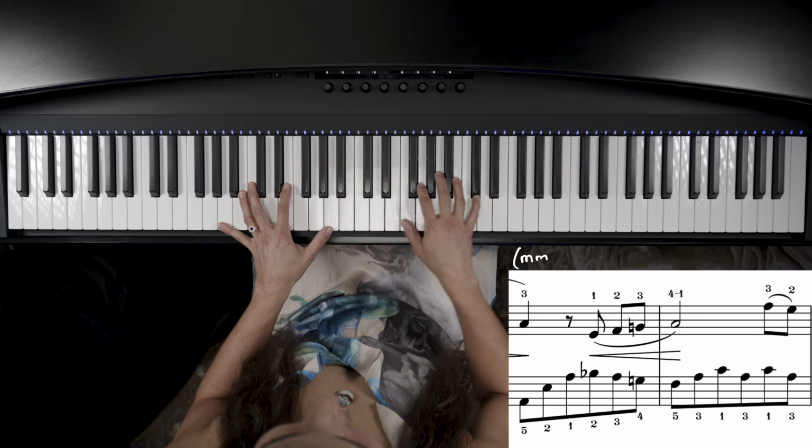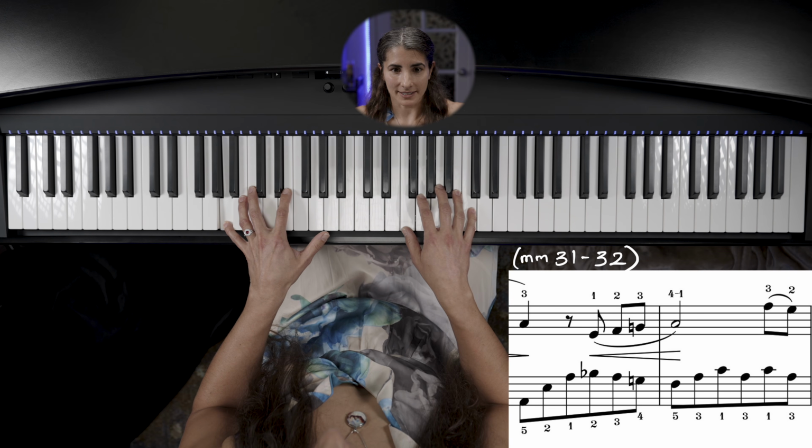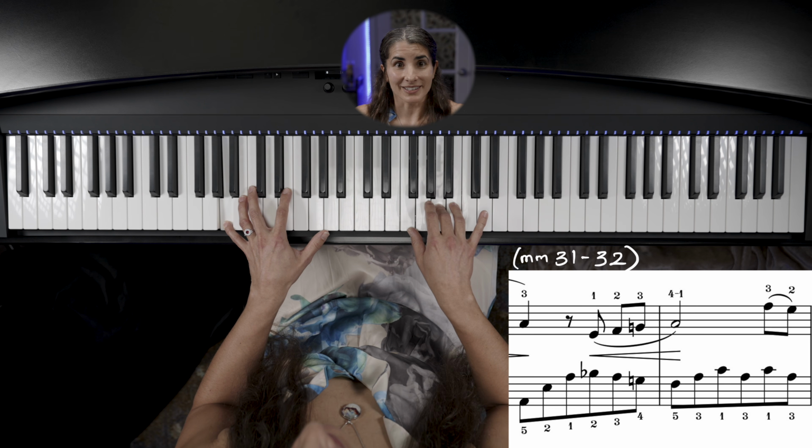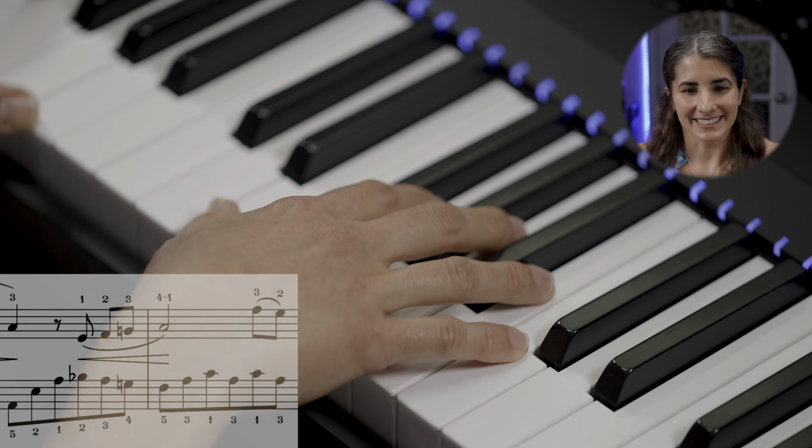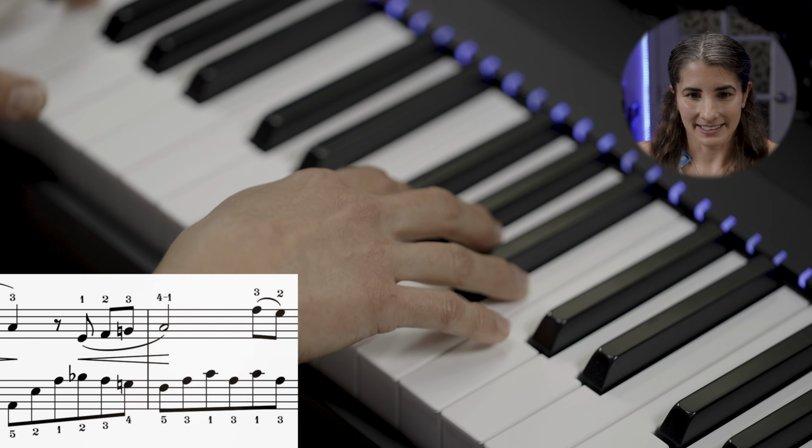All right, now that we did hands separate, let's put hands together. Let's begin measure 31. I have my pinky there in the left hand on the A, my third finger on that A in the right. 1, 2, 3.